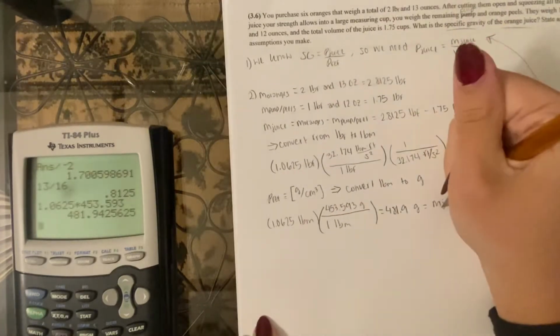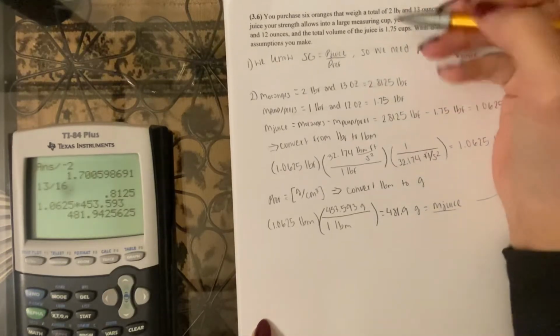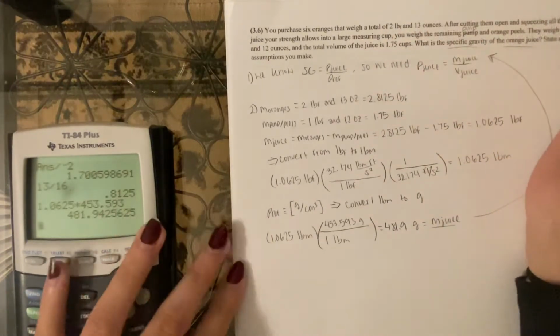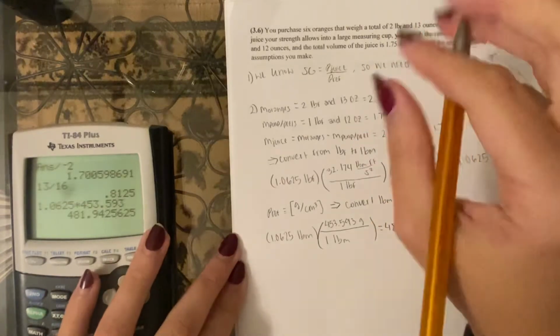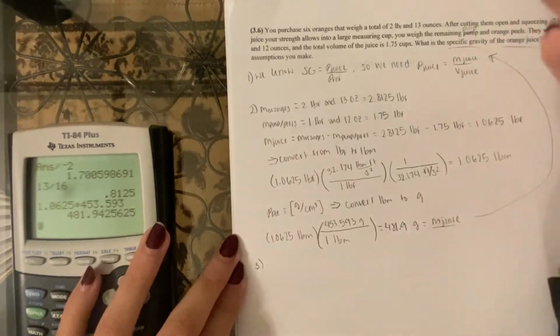So now we have our mass of juice, we need our volume of juice, and we already have that. That's 1.75 cups, but we need to put that in the right units. So now we need to get our V juice in the correct units.